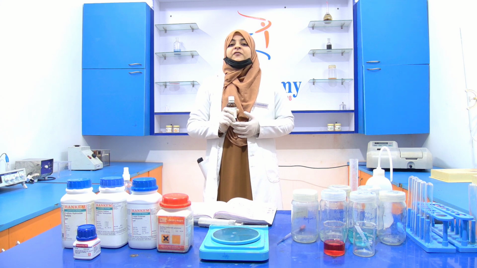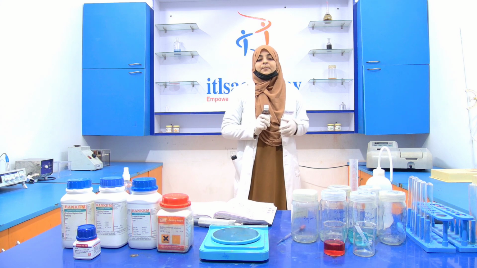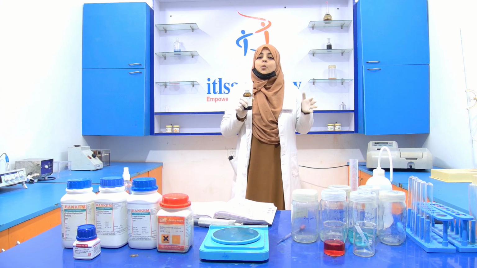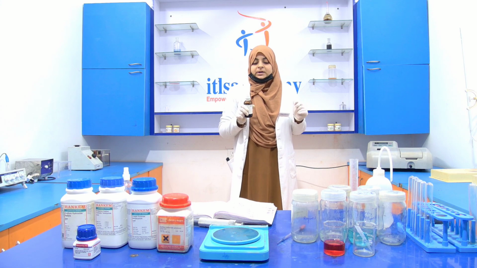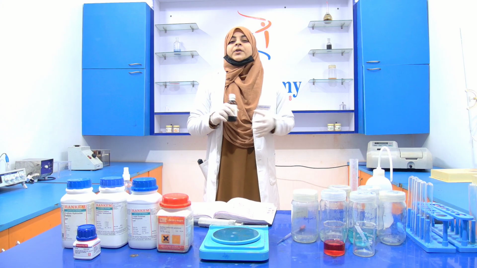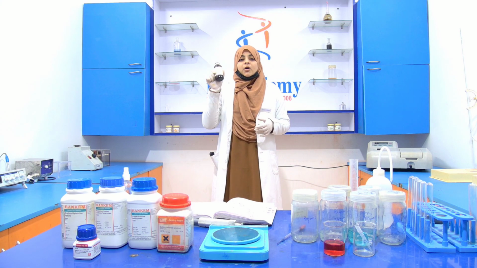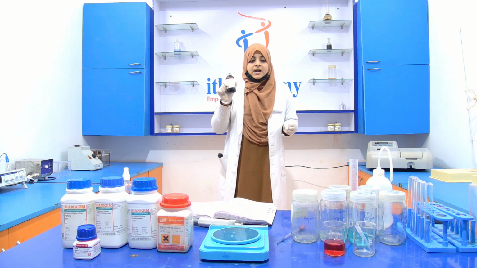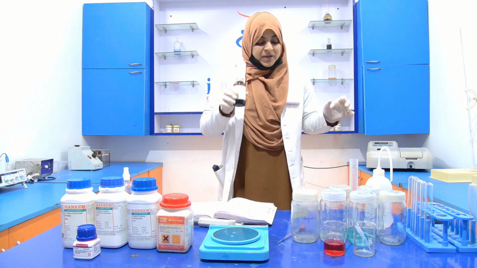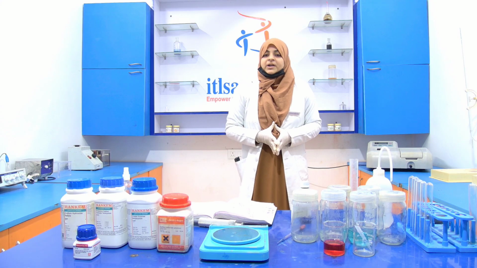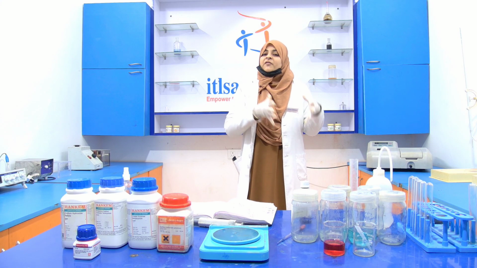That means if you take 1 ml of the Folin reagent, you have to take 1 ml of distilled water. Here we require only a very small amount, so we take only 5 ml of the Folin reagent and 5 ml of distilled water.